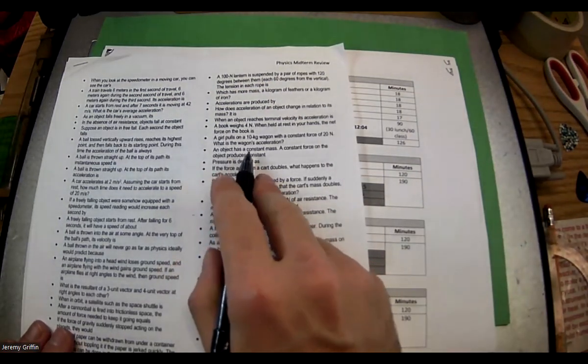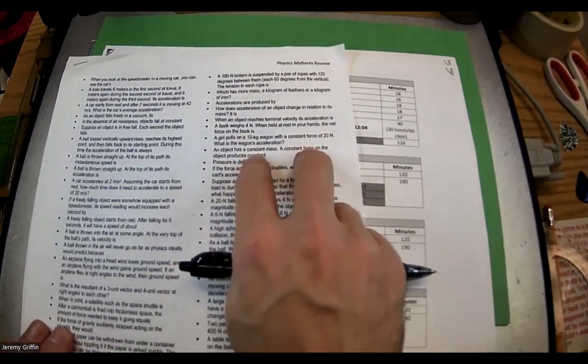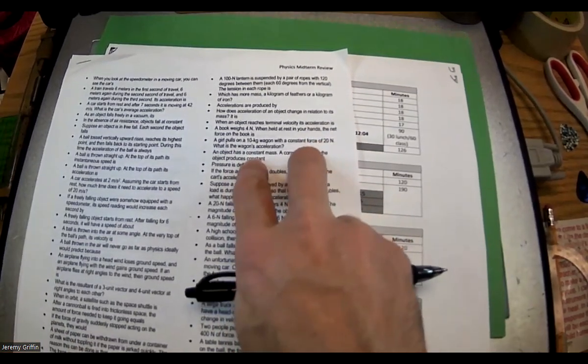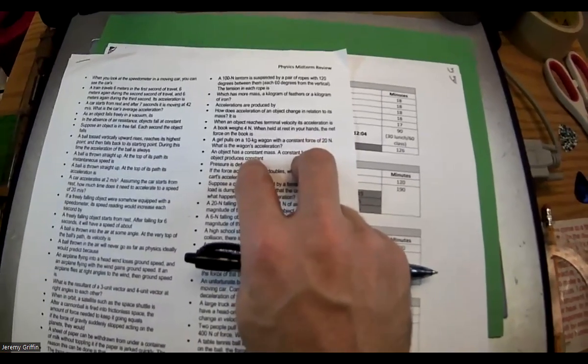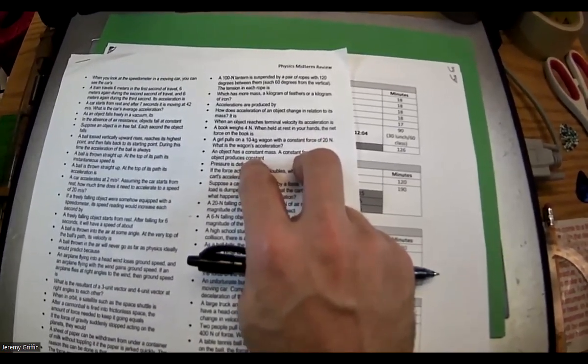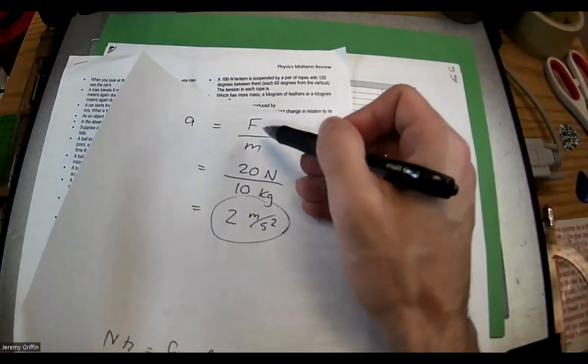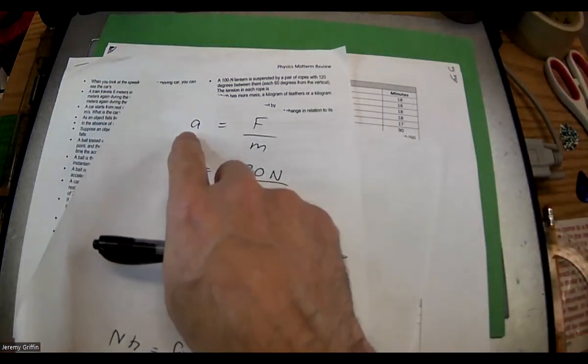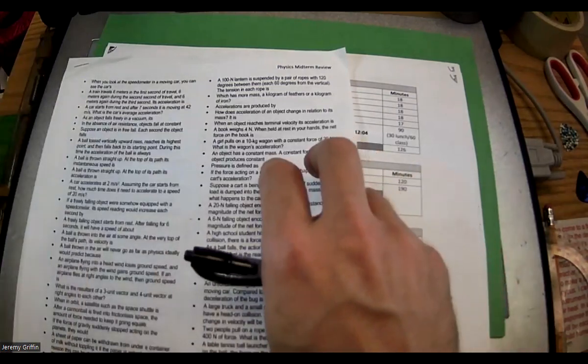An object has constant mass. A constant force produces a constant what? Here, I'll narrow it down to a couple options for you guys. Would that be a constant velocity or a constant acceleration? You guys say constant acceleration, right? It's a constant force and a constant mass, so it's a constant acceleration, which is a changing velocity, but the rate of change of that velocity, acceleration, is constant.